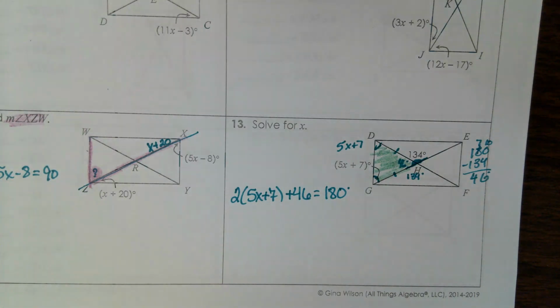All right, you're going to work on the rest of these in class and finish those up after you do your notes. So there we go. Properties of a rectangle.